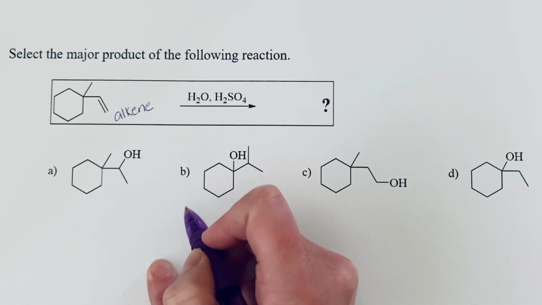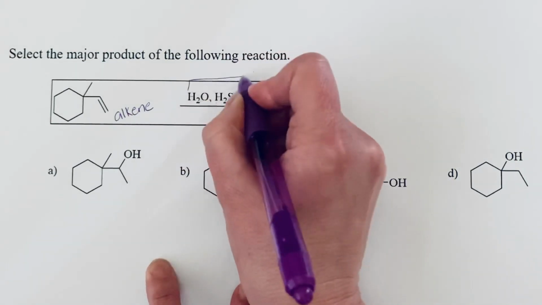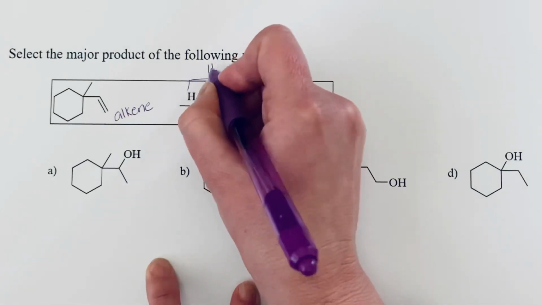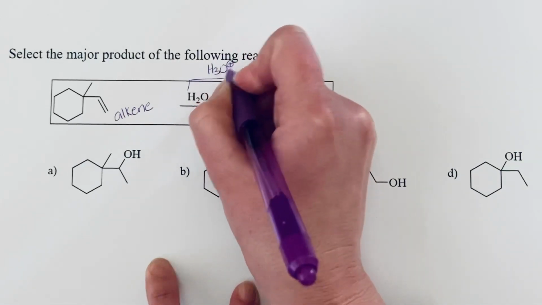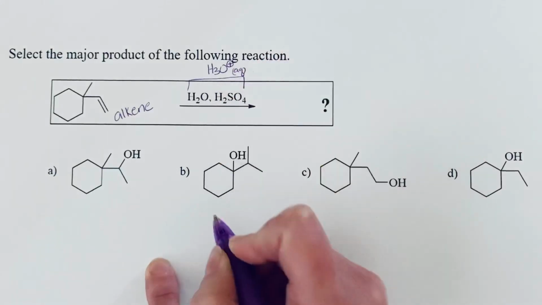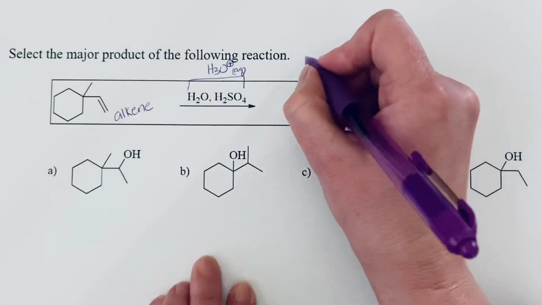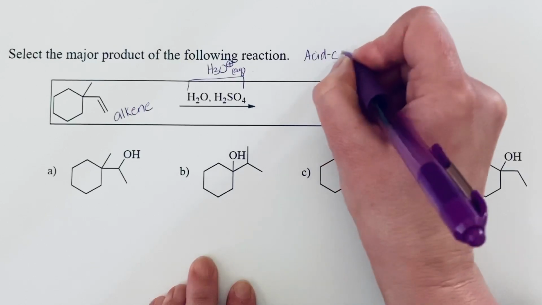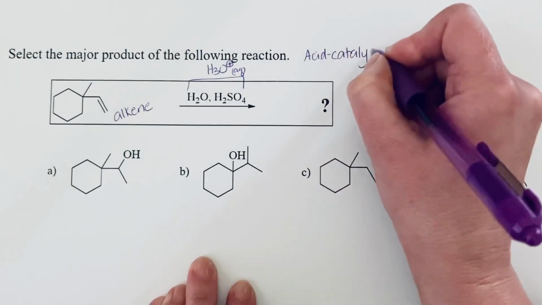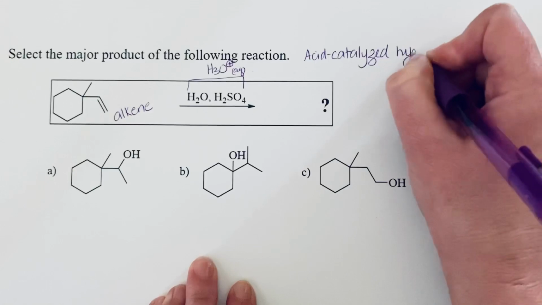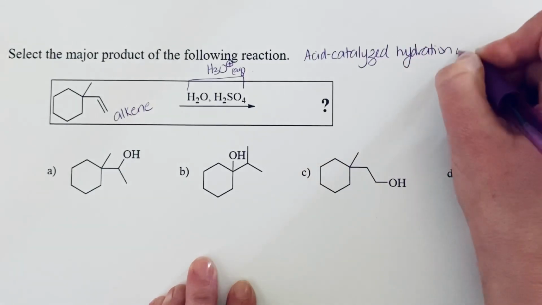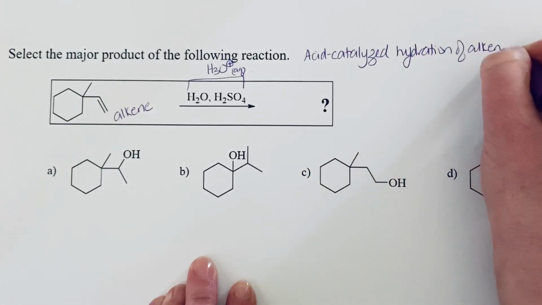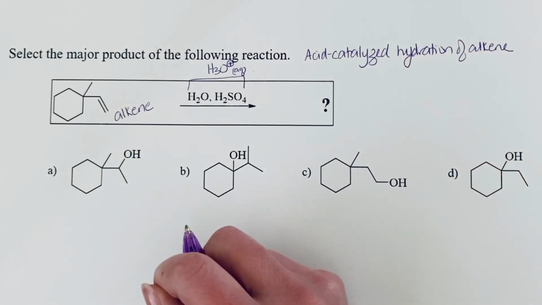Since sulfuric acid is a strong acid that dissociates completely in water, what we are really reacting this alkene with is a solution of hydronium ion in water. This reaction is the acid-catalyzed hydration of an alkene. This reaction involves a carbocation intermediate, and the stability of that carbocation intermediate will guide what constitutional isomer of the product we form.